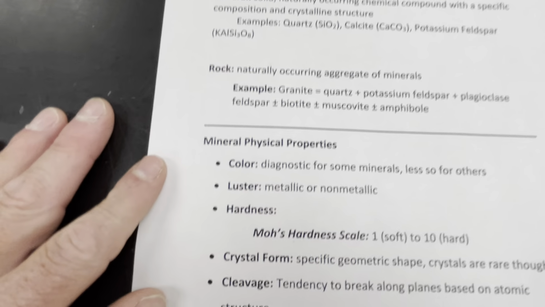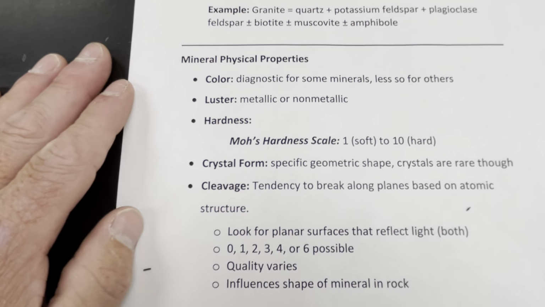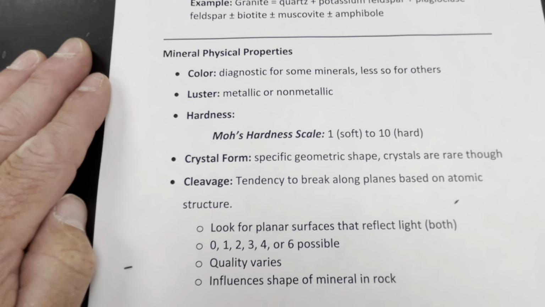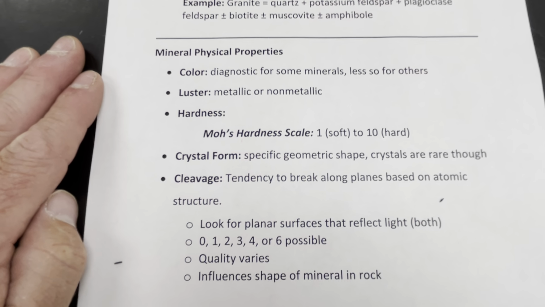Next, a little bit of homework here: we're going to focus on physical properties, things you can look for in minerals that distinguish them one from another.